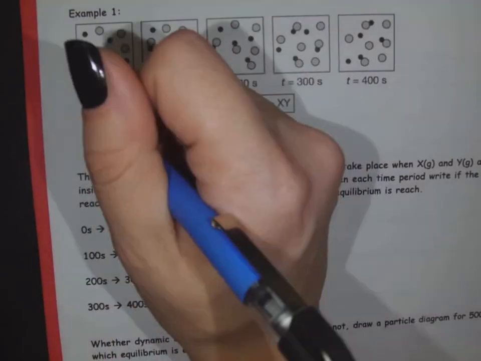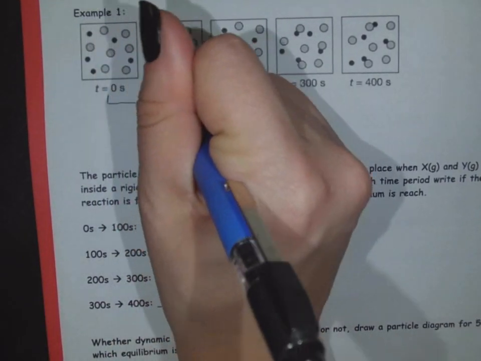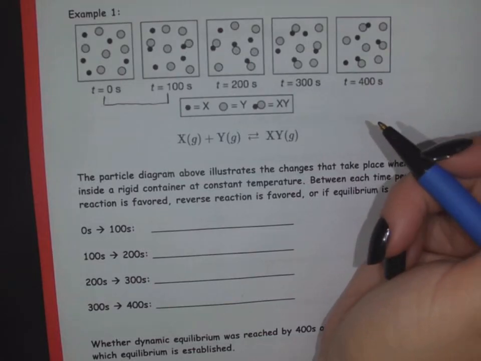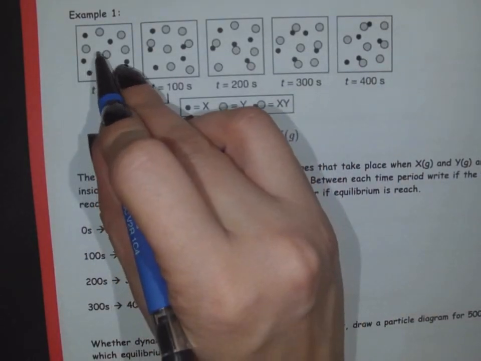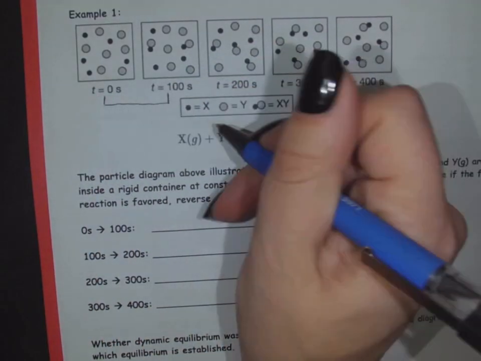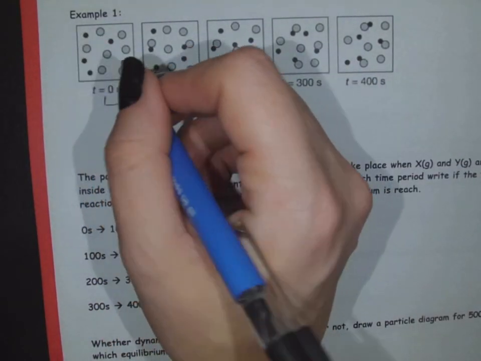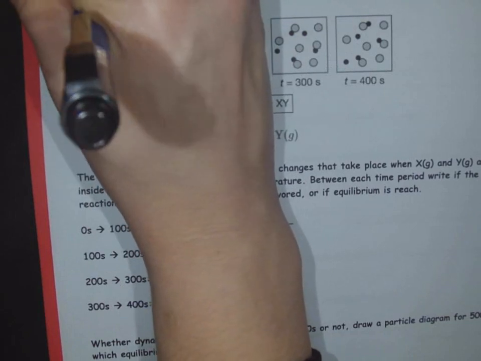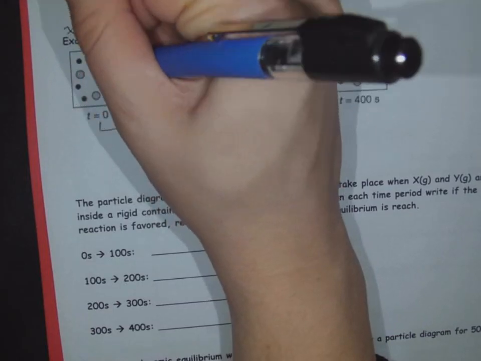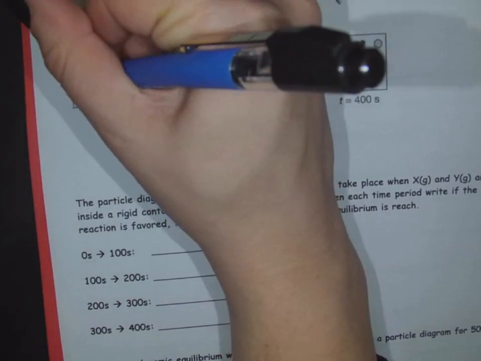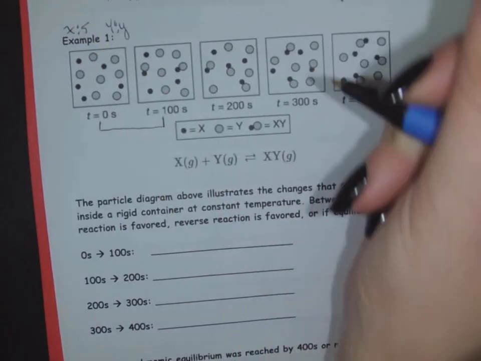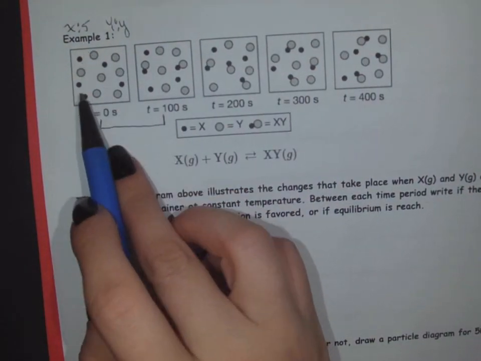Going from time 0 to time 100 seconds, what we start off with is only X and Y. Let's talk about how many: there are 5 X reactants, and then 7 Y reactants. That's what's happening at time 0.